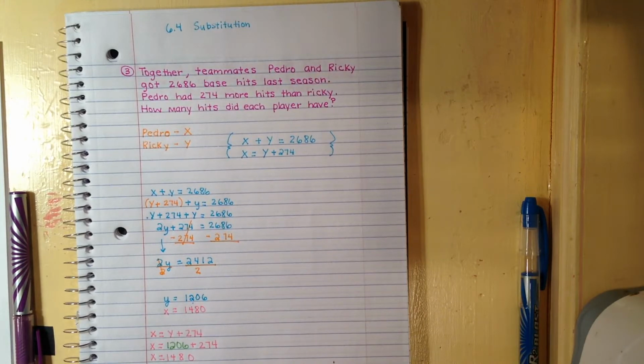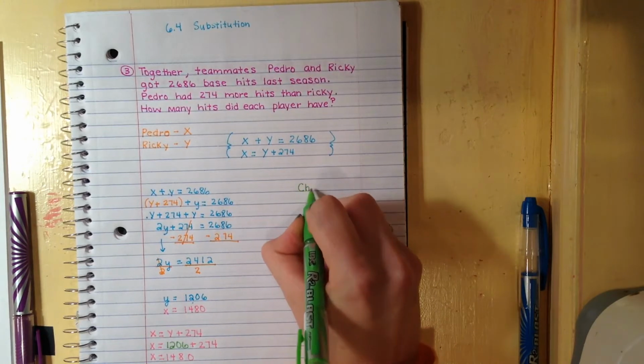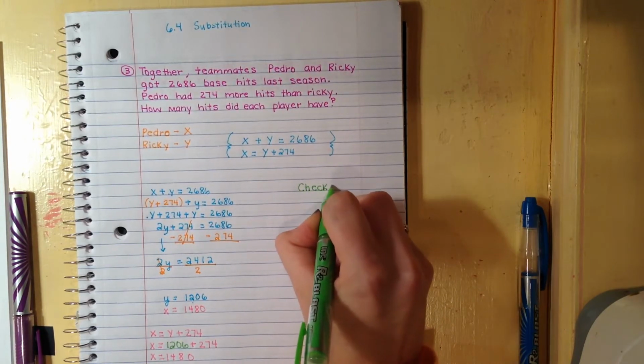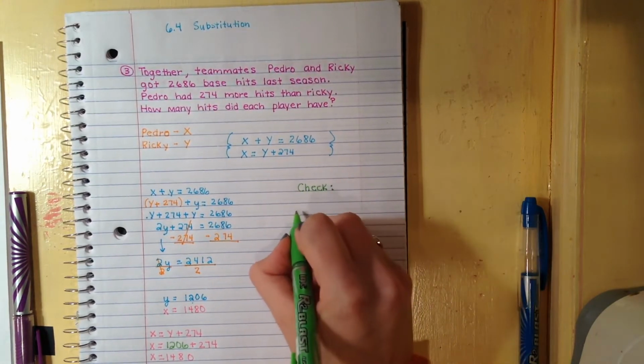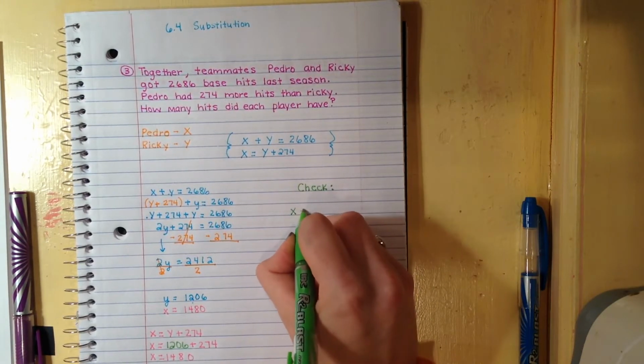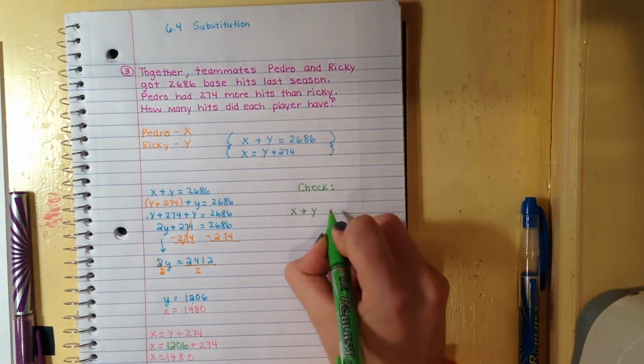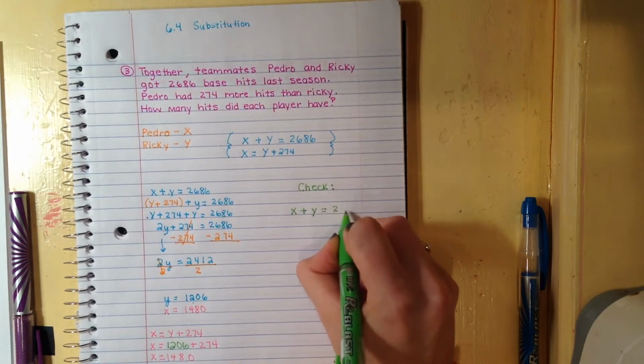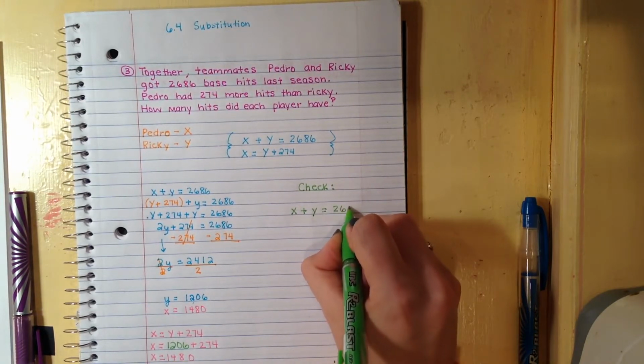Now I do want us to check. So our last step would be to check. All we do is plug x and y into the equation and make sure that each side equals one another.